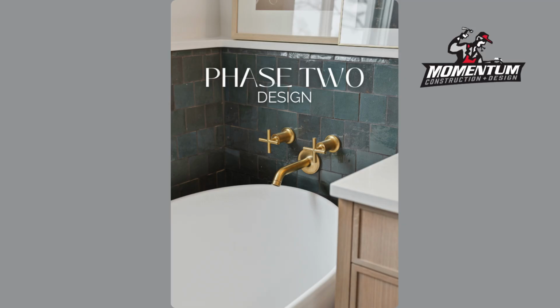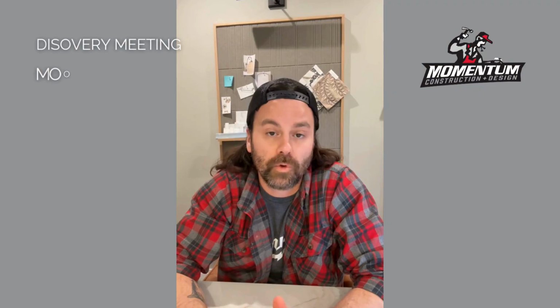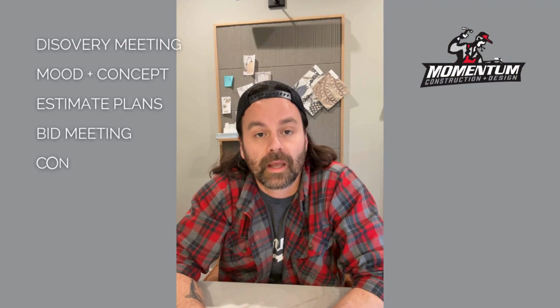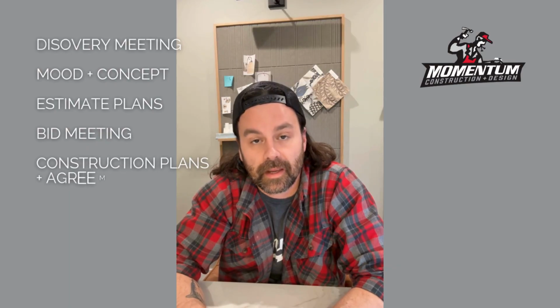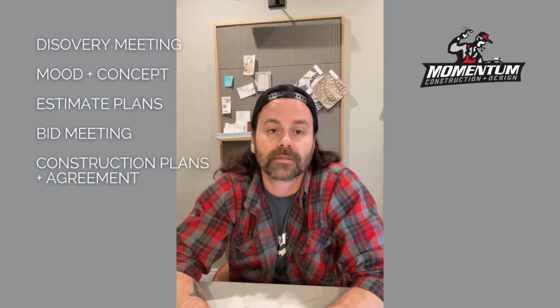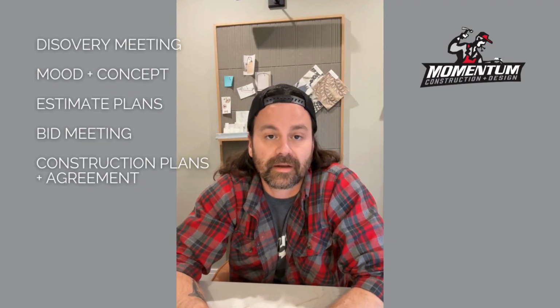Next up, the second phase, design, which consists of a discovery meeting, mood and concept planning, estimate plans, a bid meeting, and finally construction plans and agreement, aka a contract. This is a thorough process and is managed by our lead designer, Emily Bastian. Emily and her experienced design team use each step to develop a complete project design that includes the construction drawings and elevations and 3D renderings with complete scope of work and specifications.